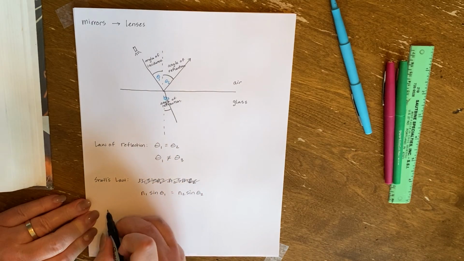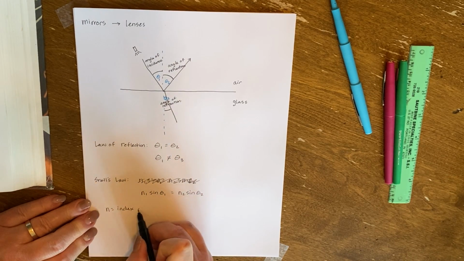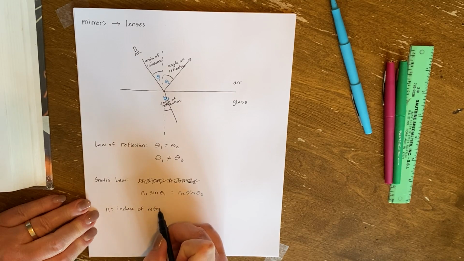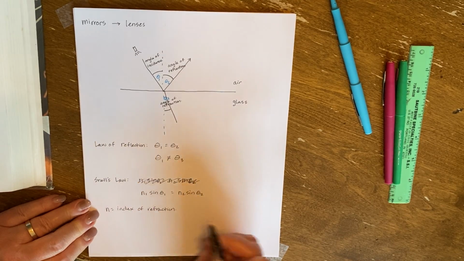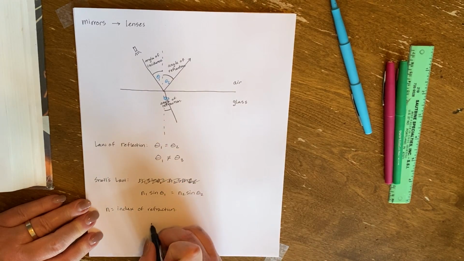So what is this n1 and n2? Well, the n is the index of refraction, which is just a ratio of the speed of light in a vacuum to the speed of light in any other medium.